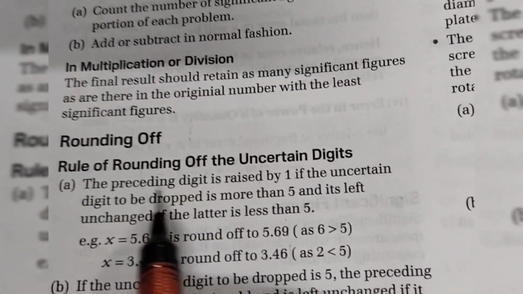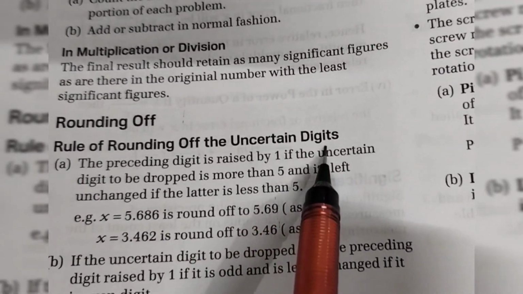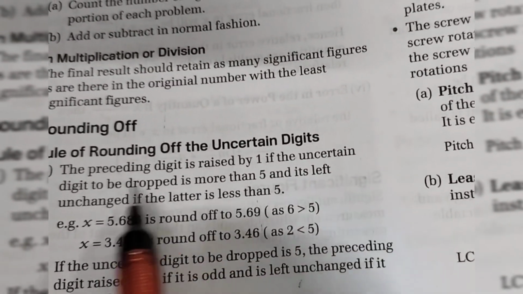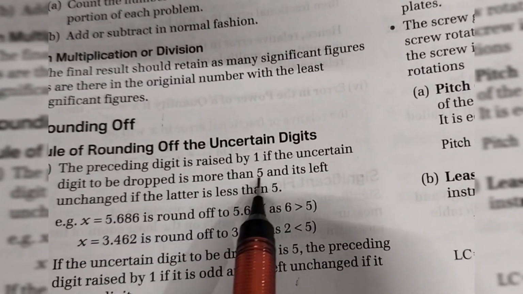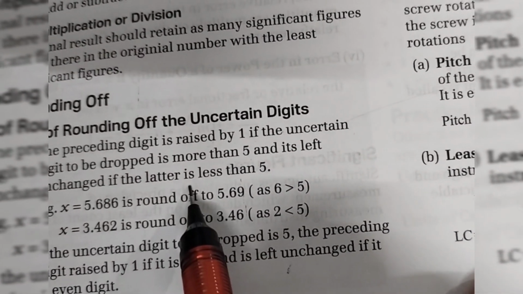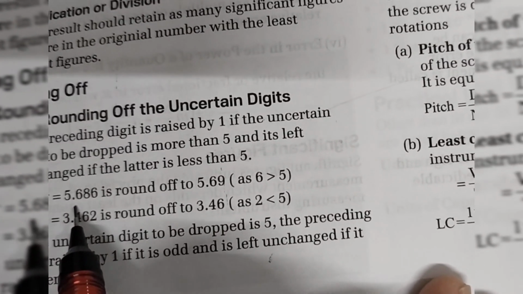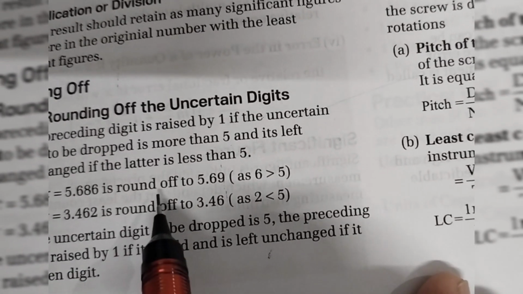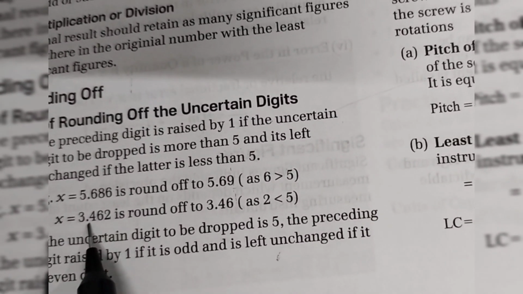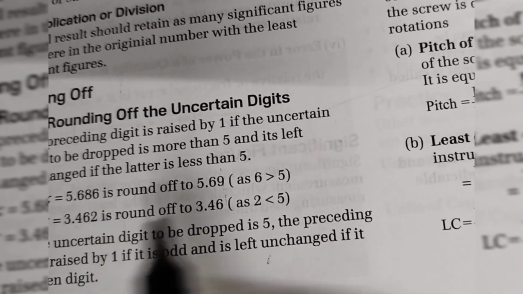Next one is the rounding off. Rule of rounding off of the uncertain digits. The preceding digit is raised by 1 if the uncertain digit to be dropped is more than 5, and it's left unchanged if the latter is less than 5. So for example, it's 5.686. Round off karenge isko toh kya ho jayega, 5.69 ho jayega, theek hai. Isme kya karenge, round off karenge toh ye 5 se chhota hai toh isko jo hai hum 4.6 hi count karenge.